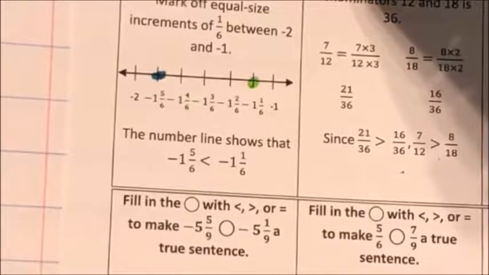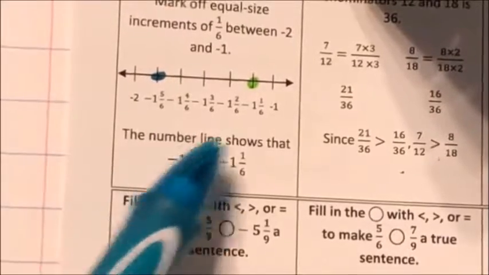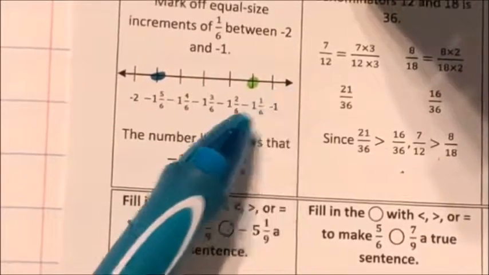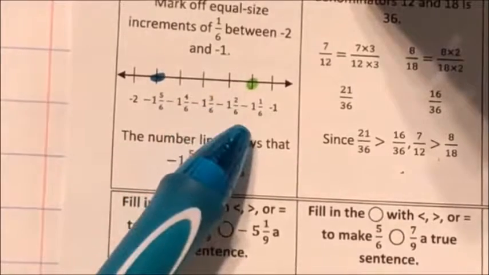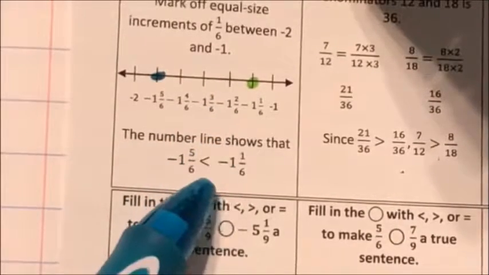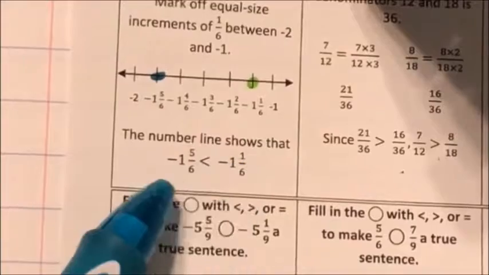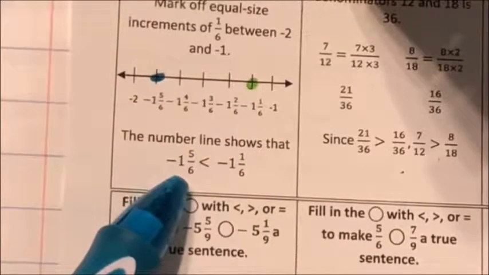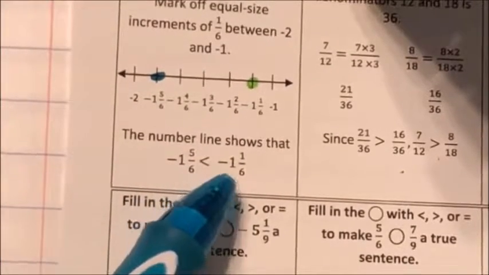So you're looking to see which one is bigger. Because they're both negative, you want to see which one of these is closer to 0. That actually is the bigger one. So 0 is this way on the number line. The one that's closest to 0 is negative 1 1/6, so that's the bigger number. So the number line shows that negative 1 5/6 is less than negative 1 1/6.